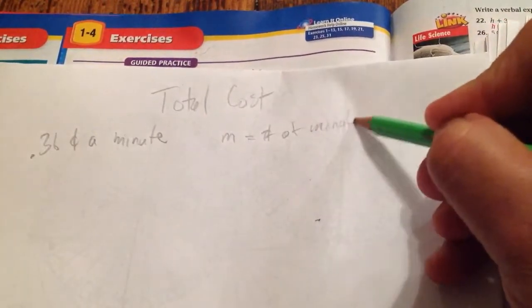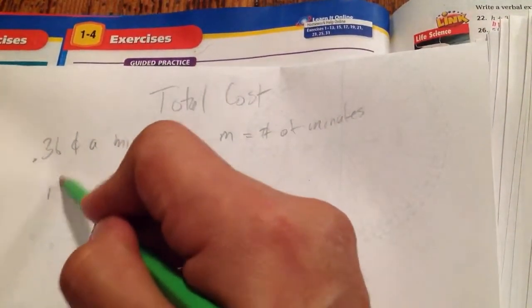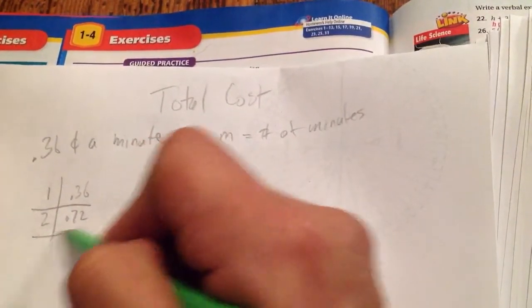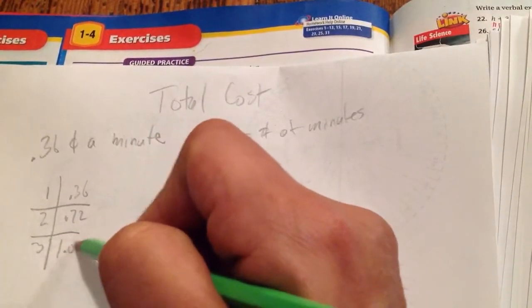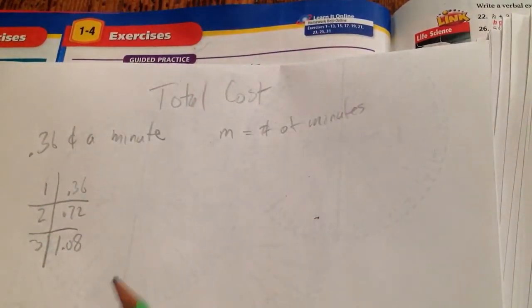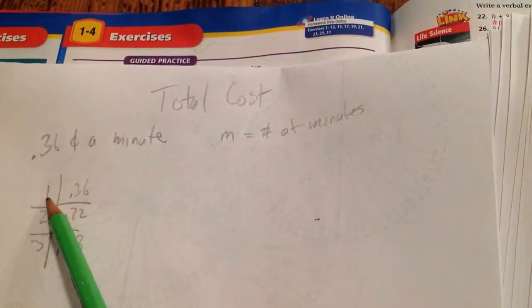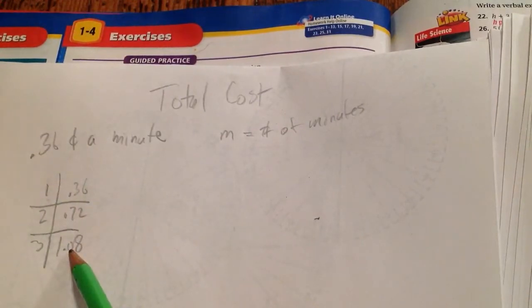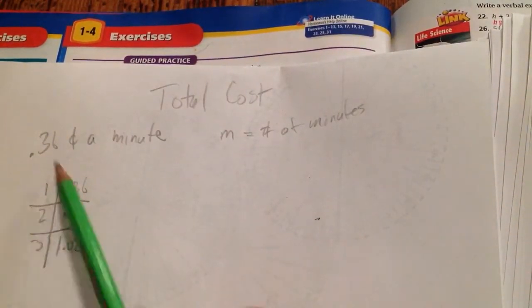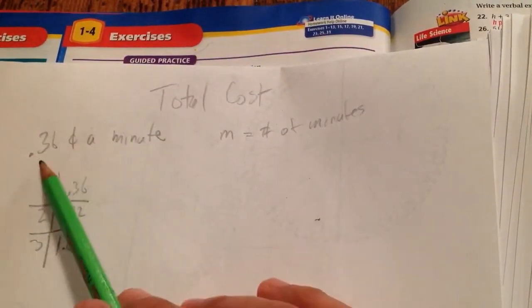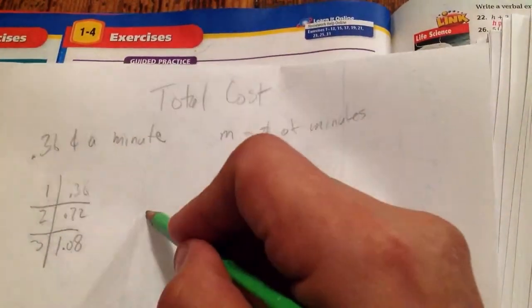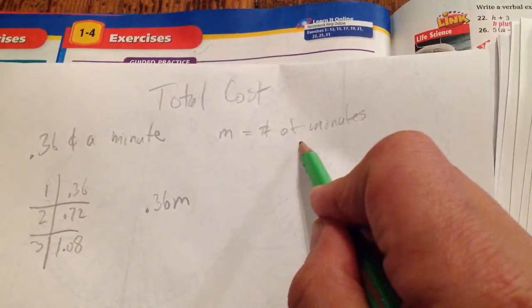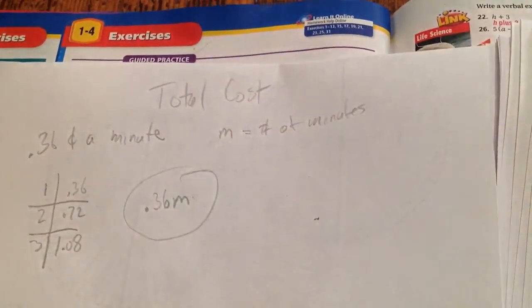We don't know the number, but what we do know is this. 1 minute is what? 36 cents. 2 minutes is what? 72 cents. 3 minutes is what? $1.08. We got that by multiplying the number of minutes times the cost of 1 unit, which was 36 cents. Since we don't know the number, we could express it as 0.36, or 36 cents, times M, the unknown number. This would express total cost.